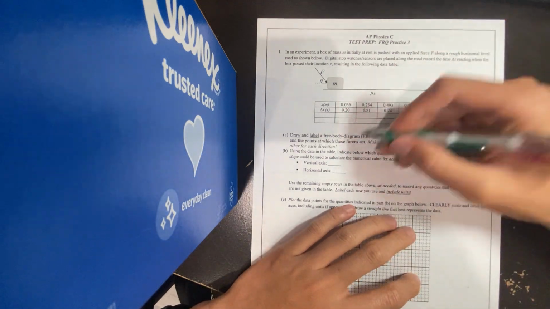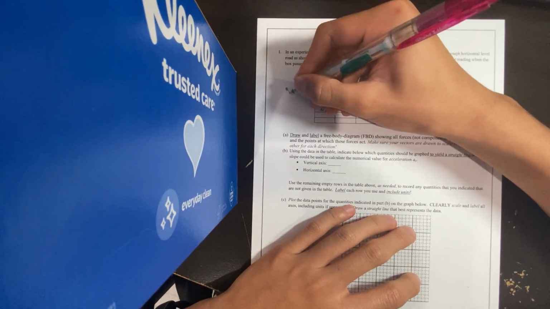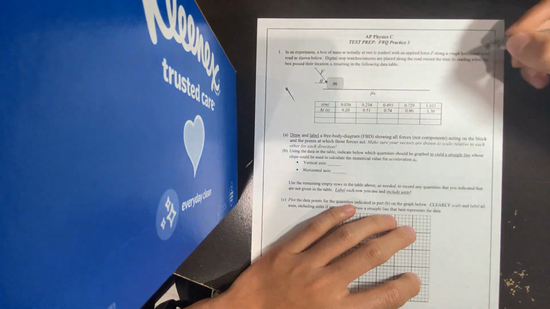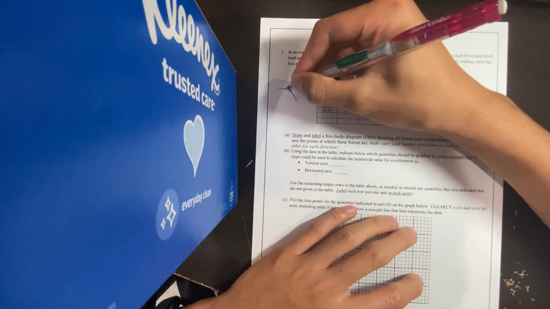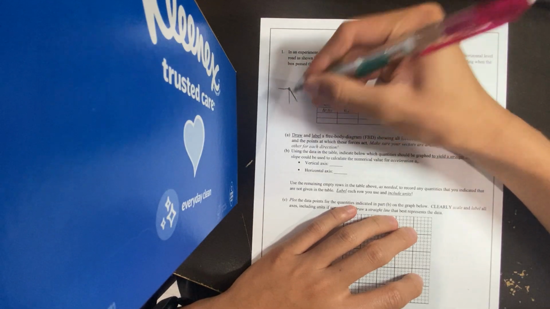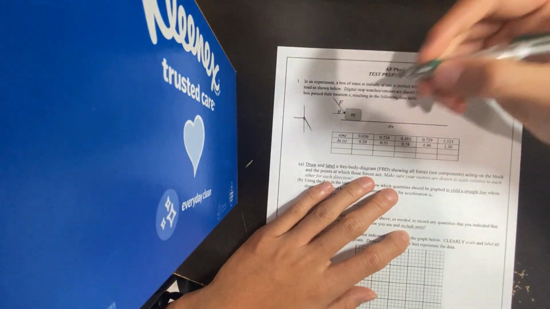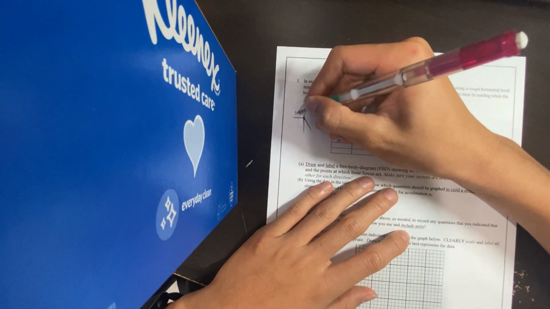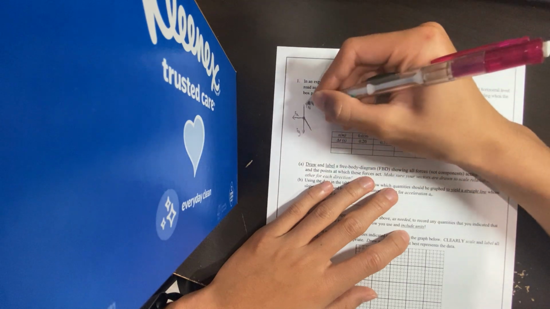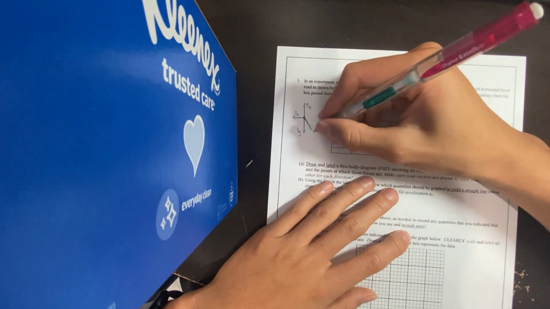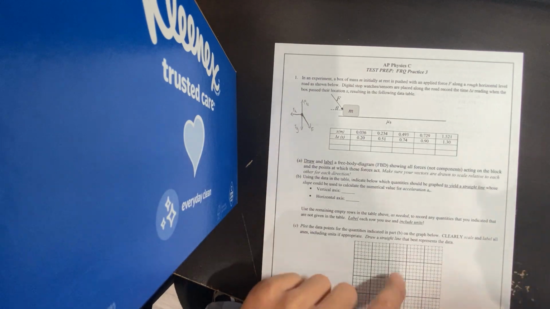Okay, so the free body diagram. Well, we have the applied force F, we have the F_K going against it, we have F_G, and we have F_N. Four forces. That's it.